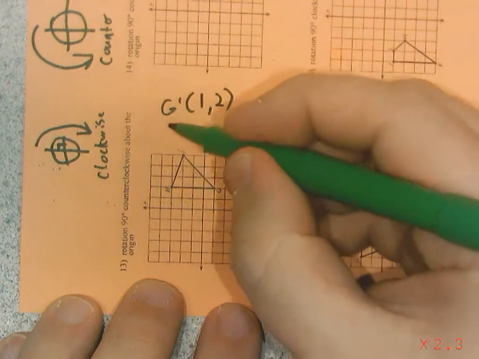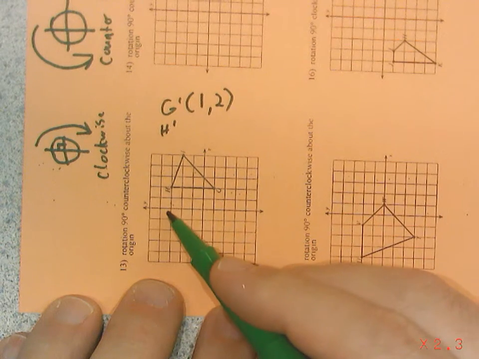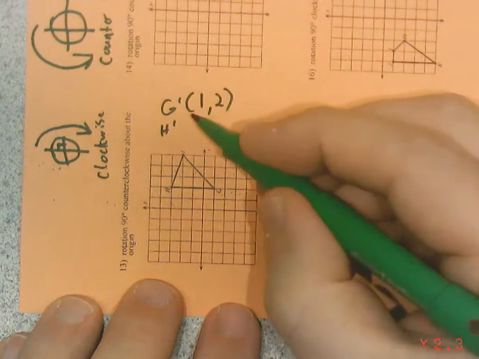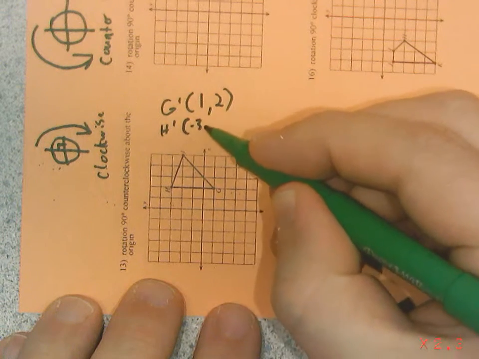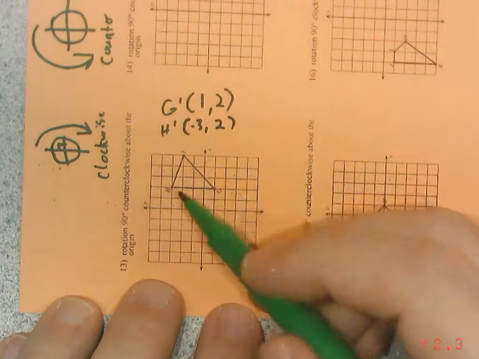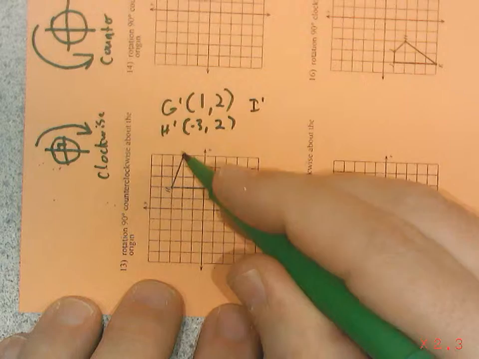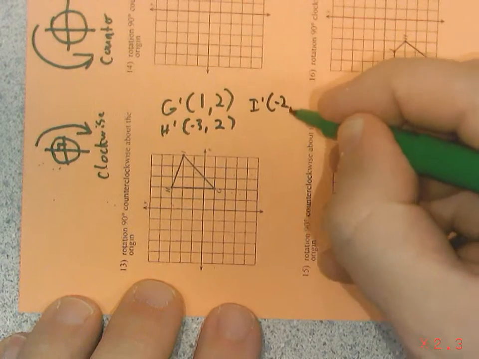Okay? And then H is to the left, 1, 2, 3, and up 2. So that would be negative 3 on the x and positive 2 on the y. And then I is at negative 2 and 5, so negative 2, 5.